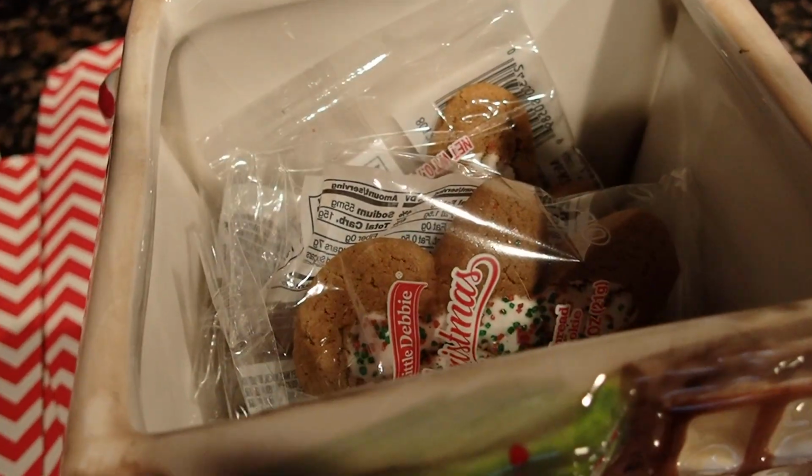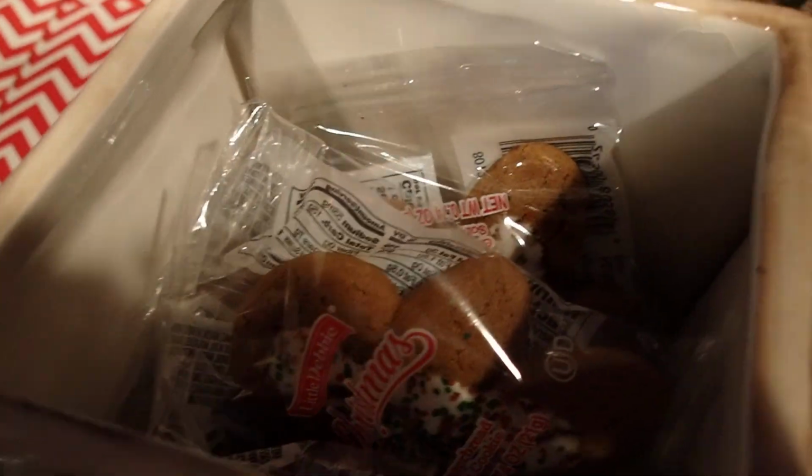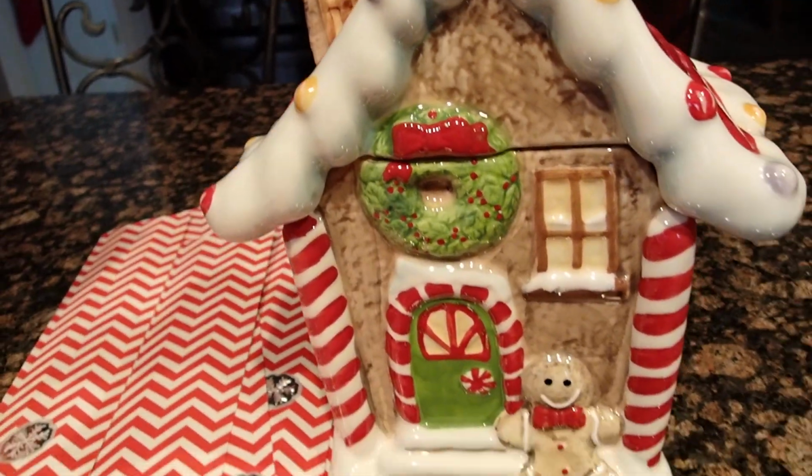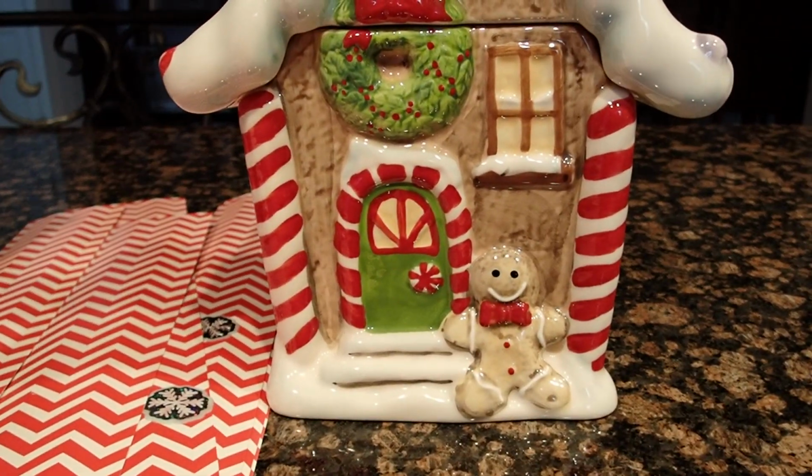I have a ceramic gingerbread house and it is full of gingerbread cookies. These are from Little Debbie, and what I want to do is a creation in front of you so we can do this together.